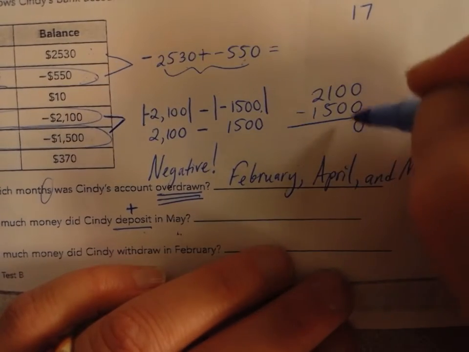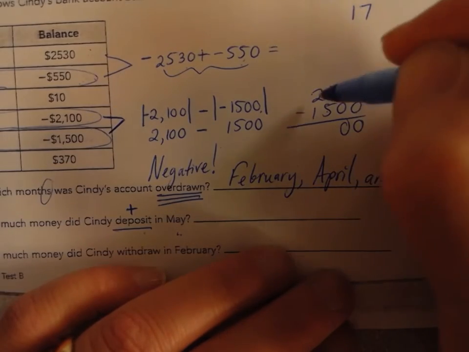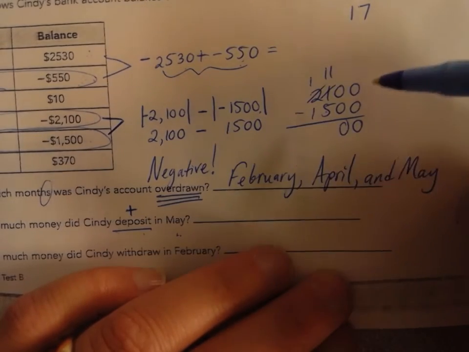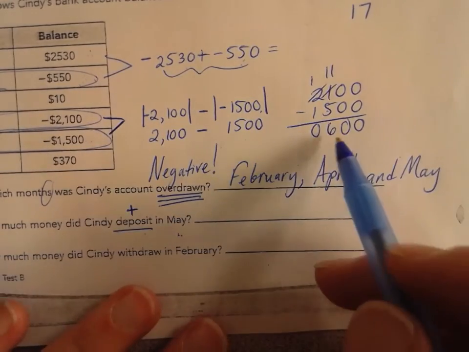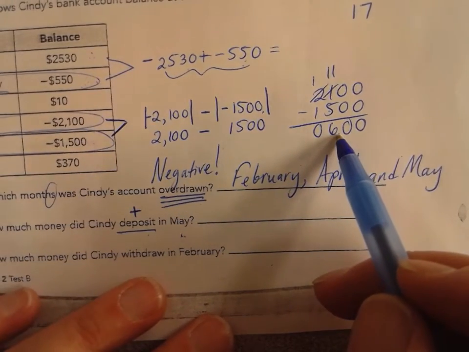0 take away 0 is 0. 0 take away 0 is 0. 1 take away 5 is tricky to do unless you use a regroup. 11 take away 5 is 6, and 1 take away 1 is 0. Looks like she put $600 in that account.